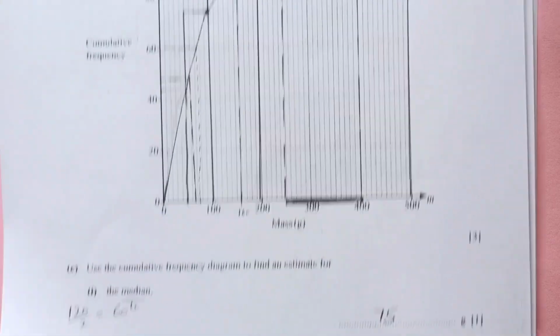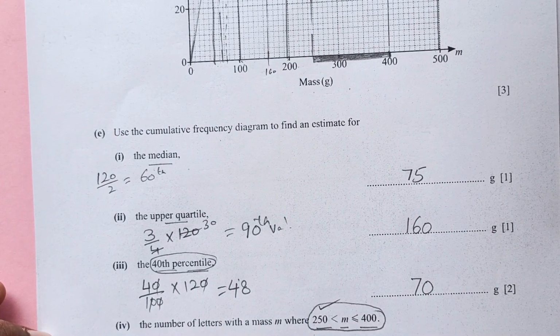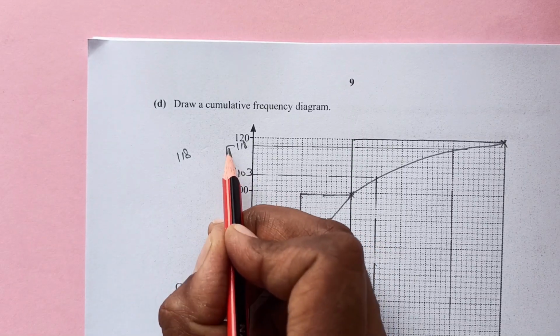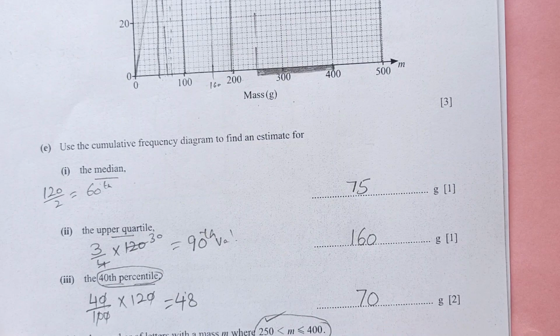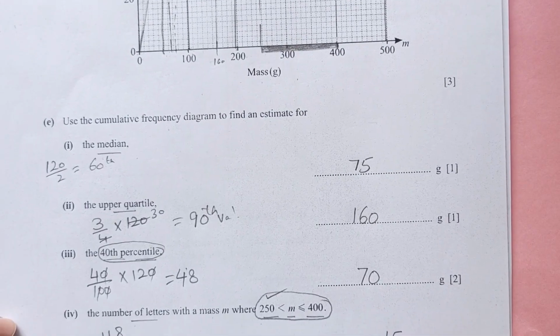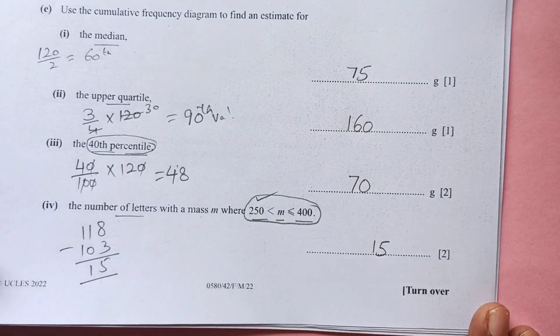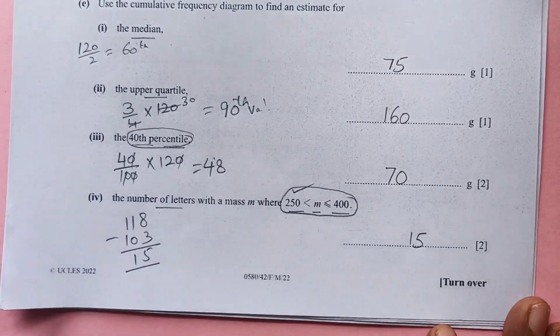So 118 minus 103, which is 15. So this is the answer over here, the number of letters with mass m is going to be 15, right? I hope you guys understood.